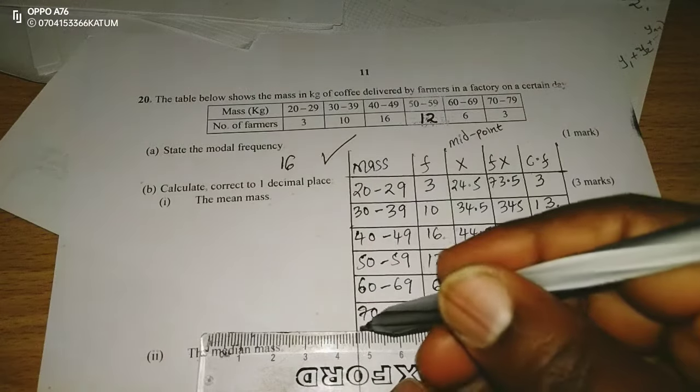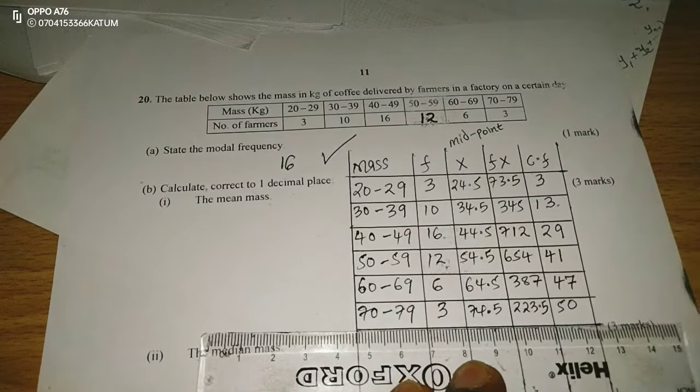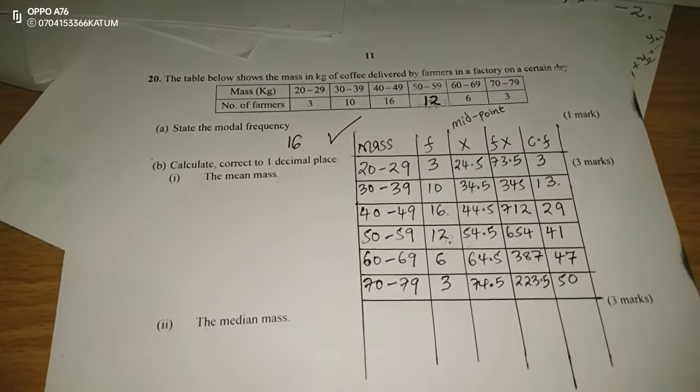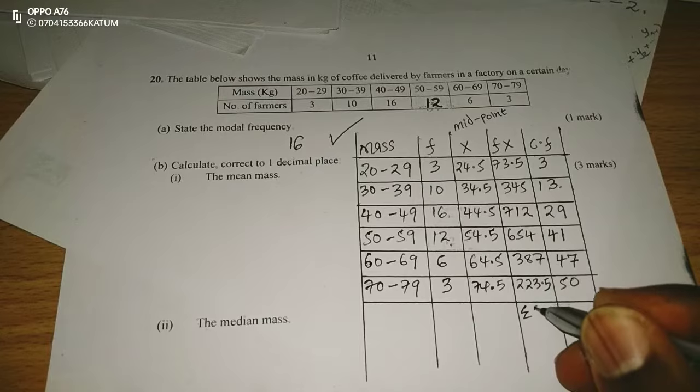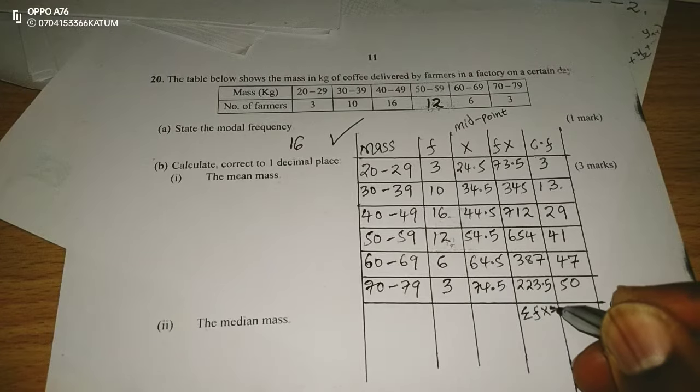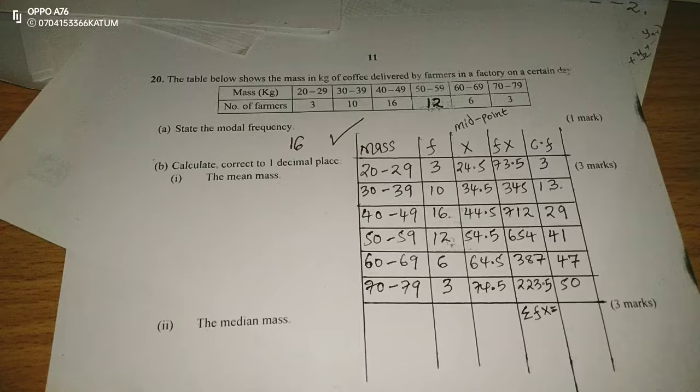Now from that point, I can calculate the total sum of f of x. The sum of f of x will be, when I begin with 73.5 and I add 345, then I add 712, then I add 654, then I add 387, then I add 223.5.